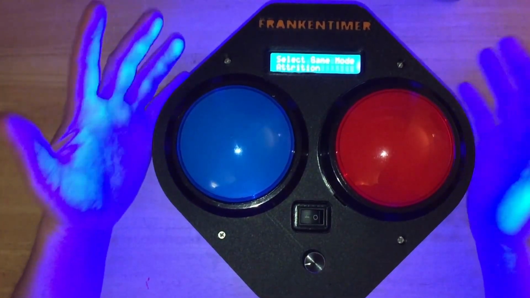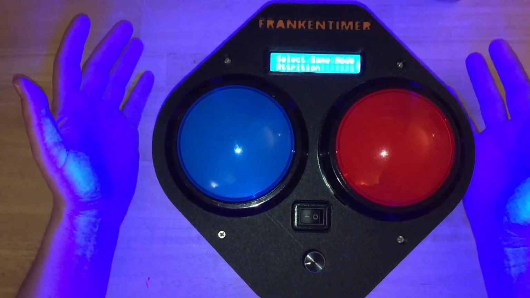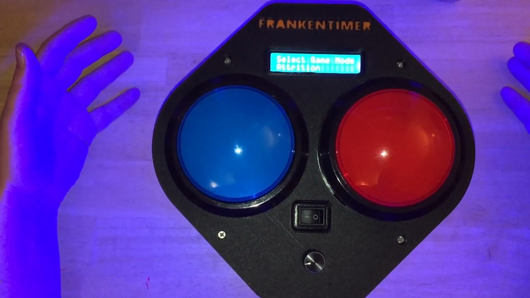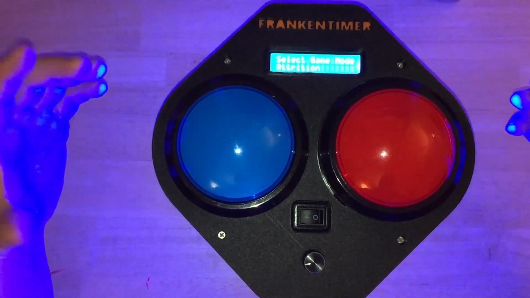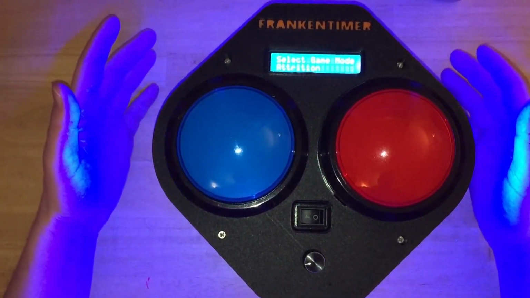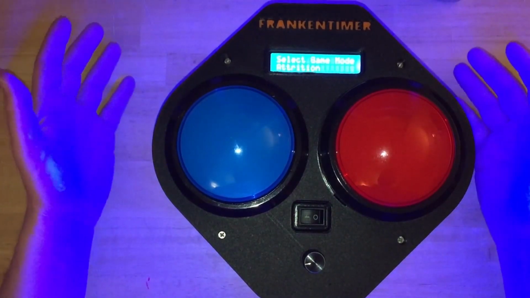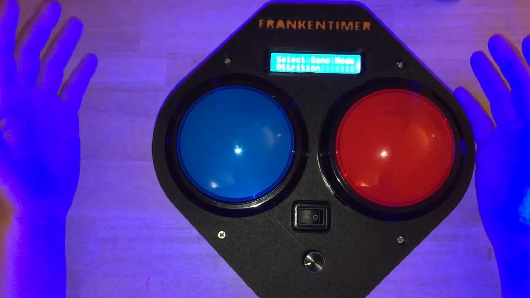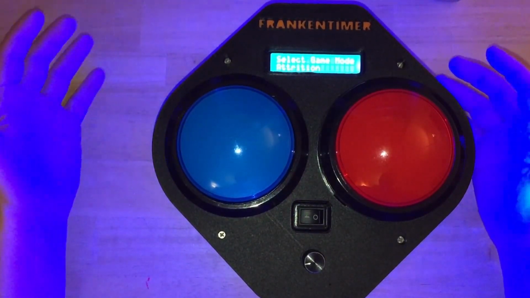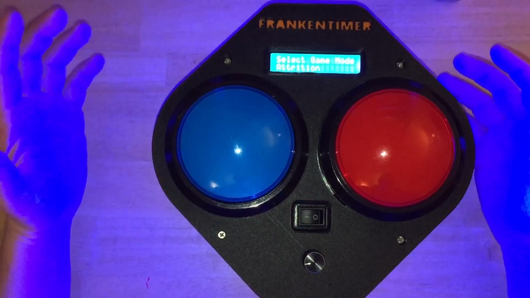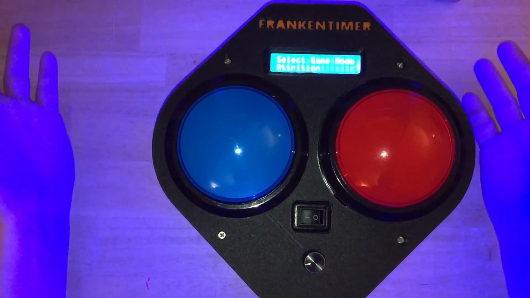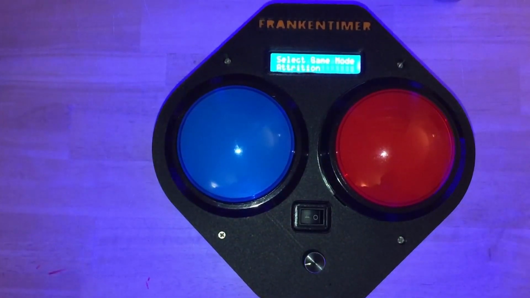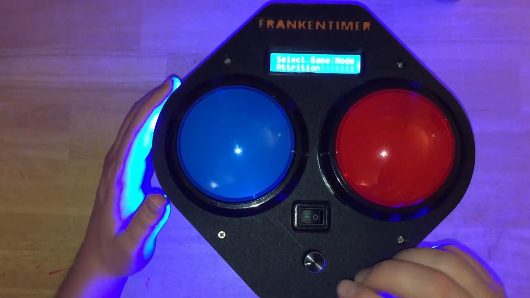All right, so now I am going to go over Attrition. So Attrition is a form of team deathmatch. Basically, you are going to set the number of lives that a team has, and then it's going to run down. You really don't need these timers to do this. This can be easily done with clickers or just flags or anything. You just need something to count lives, and you just have to have a limited number. But since I have these timers, I did set it up for that.